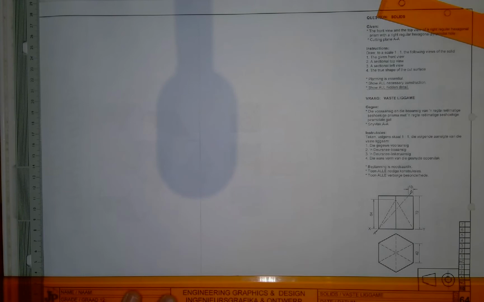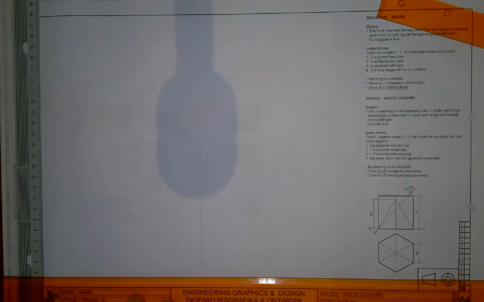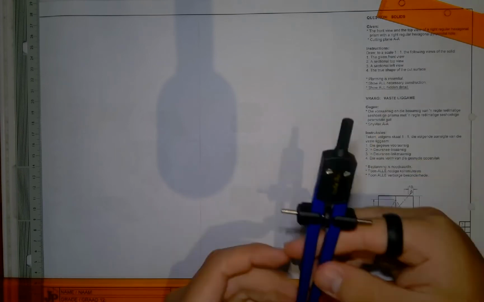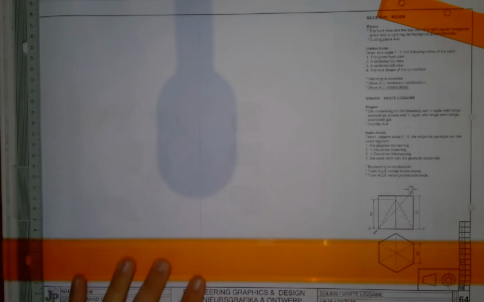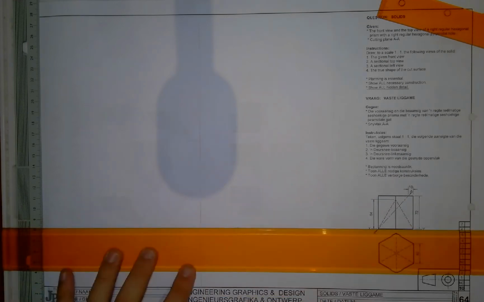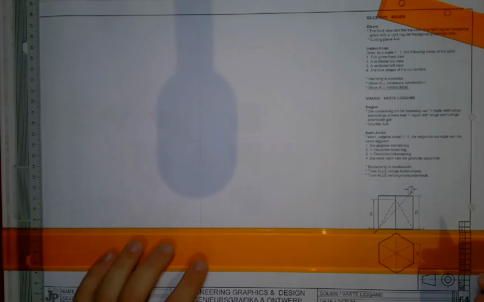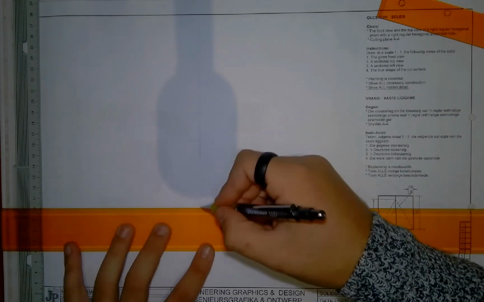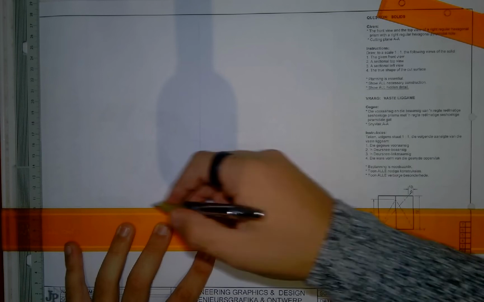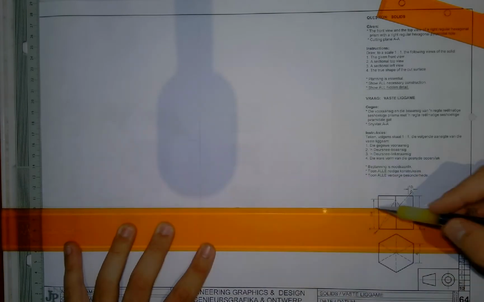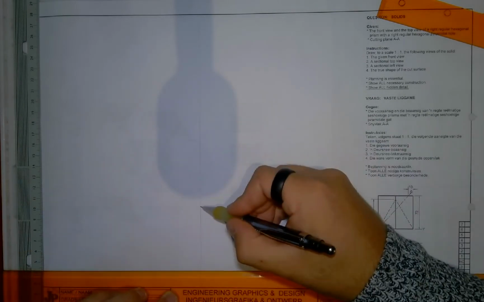Now, since we are drawing a hexagon, we're obviously going to need a compass to draw the hexagon in. Remember, drawing this hexagon is up to you. I'm going to start mine here. So I'll make my middle point about there. And then you look here, that gives us the length of 42.